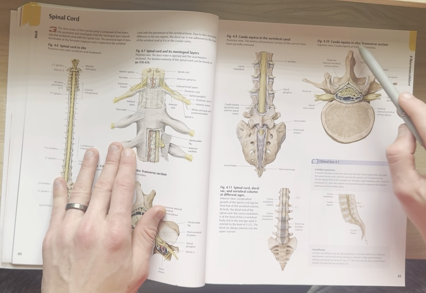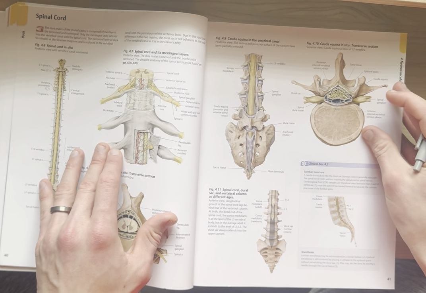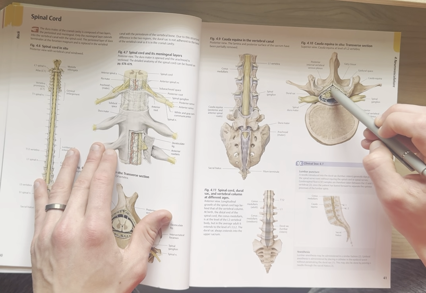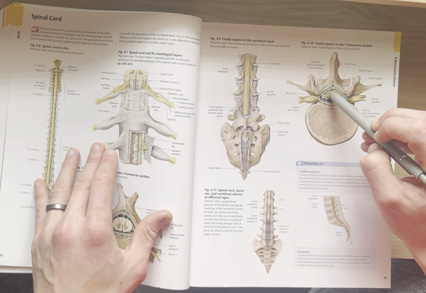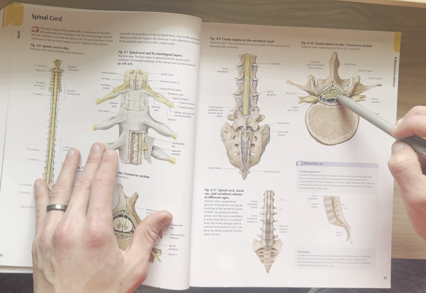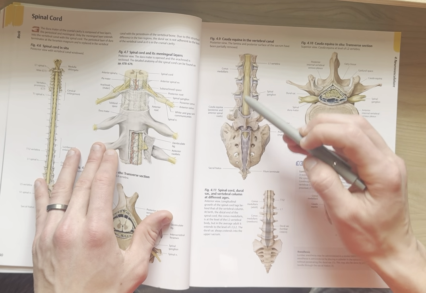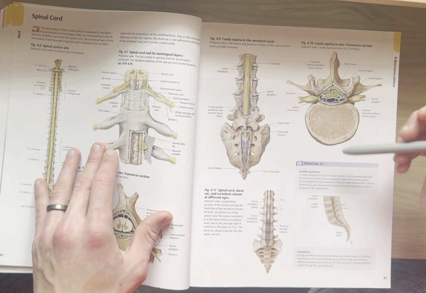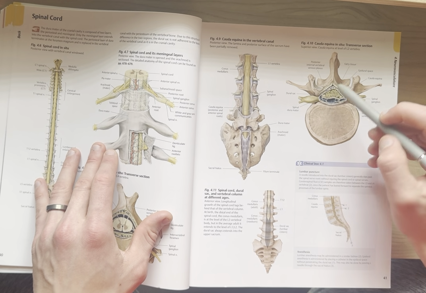Here's a transverse section of the cauda equina, and you can see each of these little dots, all these are spinal nerve roots. So pretty fascinating that it comes through here, and you can see the transverse section, and then the dural sac.